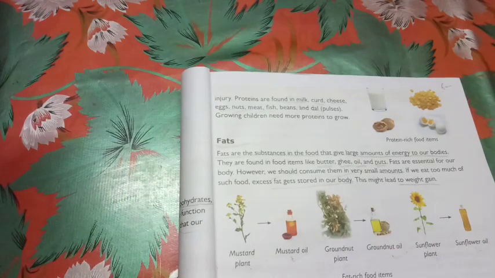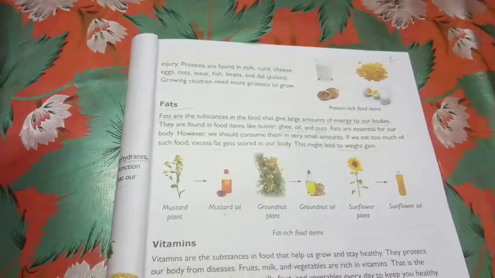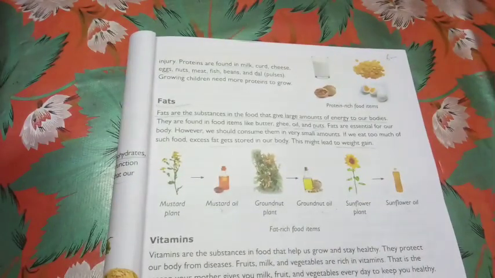Now let us look into the sources of protein. Proteins are found in milk, curd, cheese, eggs, nuts, meat, fish, beans and dal, that means pulses. These are a few examples of the sources of protein. Try to keep it in your mind. Growing children need more proteins to grow. So, in a similar manner as we have done for carbohydrates, you have to go through the definition of protein, the sources of protein, and the importance of protein.